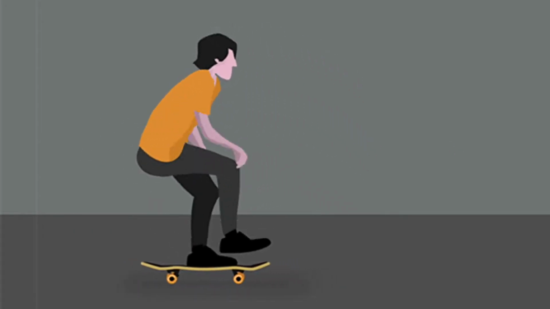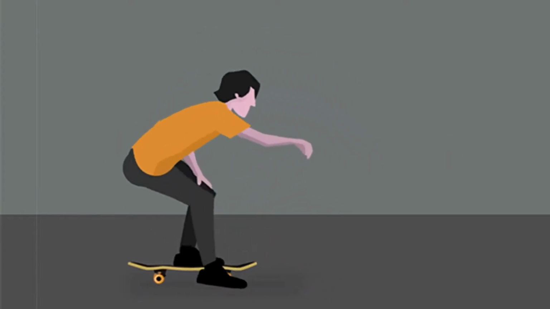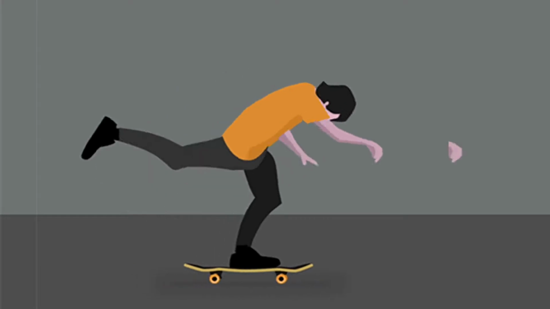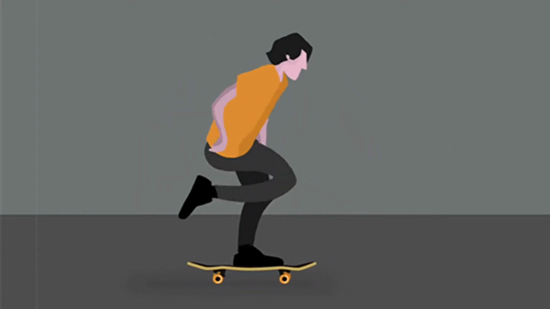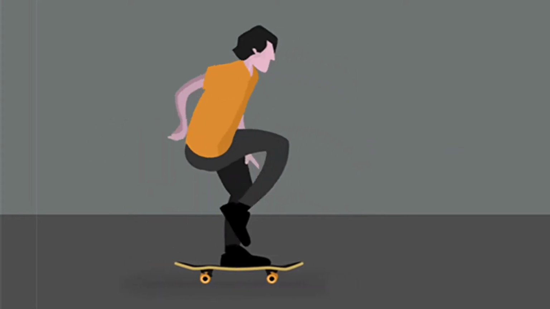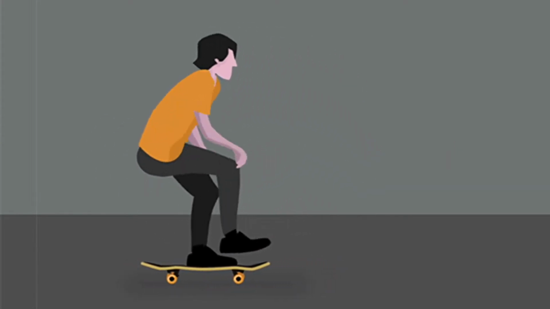Now, let us use this law to explain certain common observations. Consider this person who is on roller skates. To move forward, the person pushes the ground backwards. In spite of this, the ground does not move. So let us understand why the person moves, but the ground does not move.